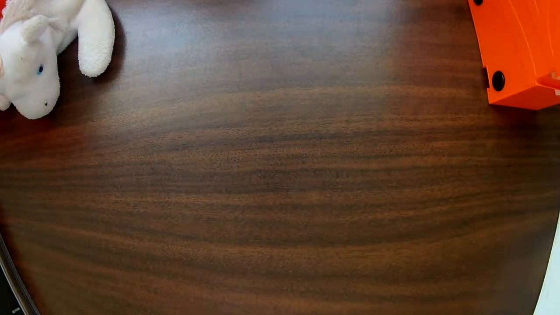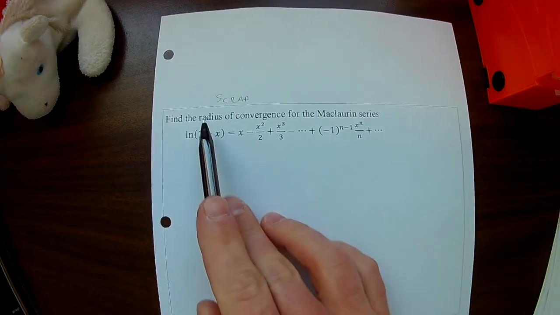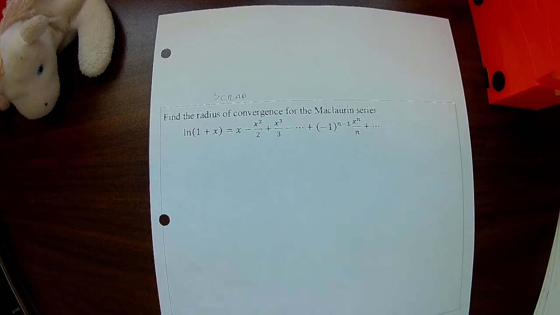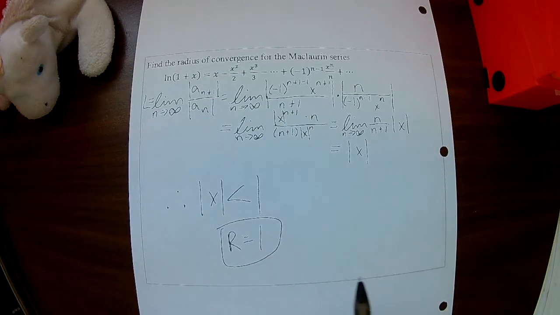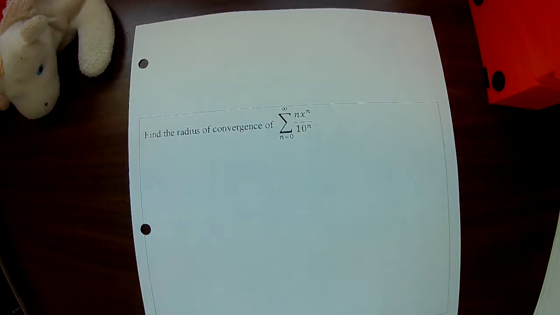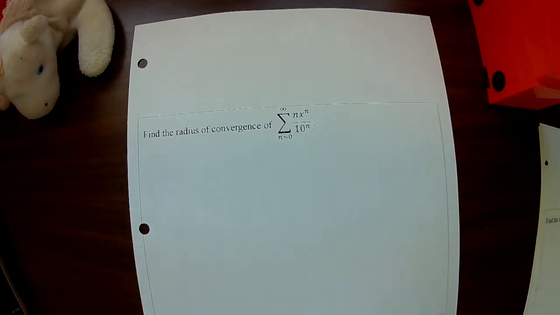I'm going to scrap a couple of these because they have you finding the radius of convergence. I'm scrapping this one. You can see the work over here, though, if you want to dig through it. We do want to find this one, though. Find the radius of convergence of the summation from n equals 0 to infinity of n x to the nth over 10 to the nth.